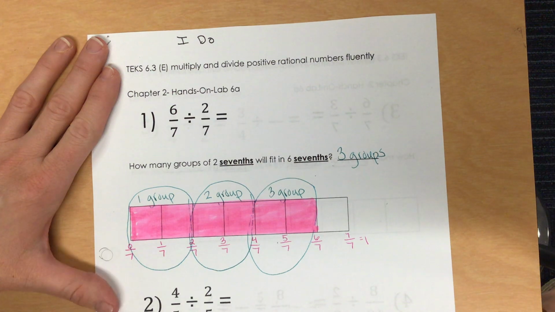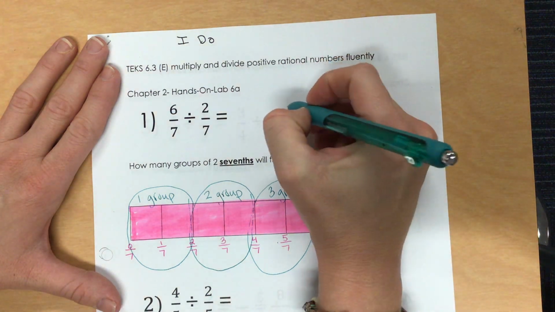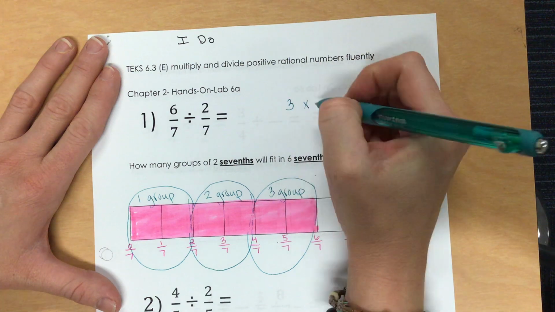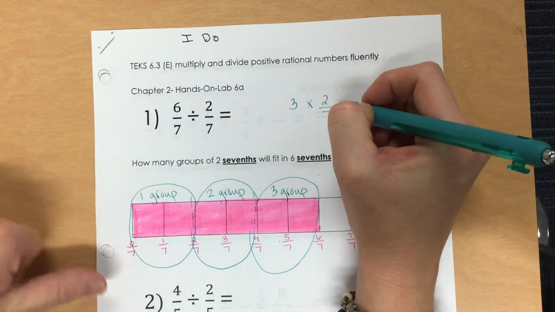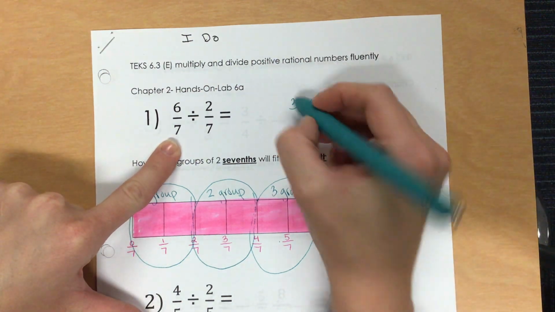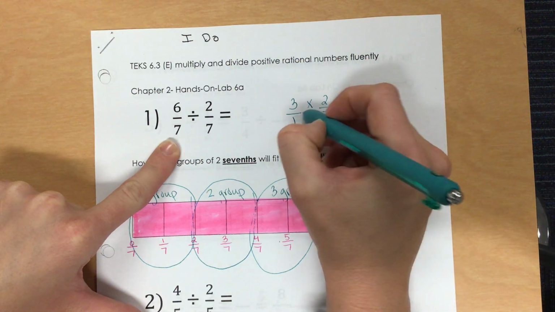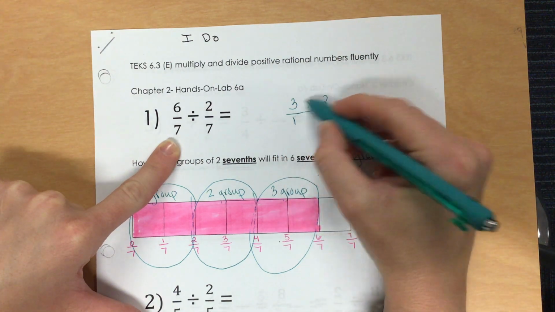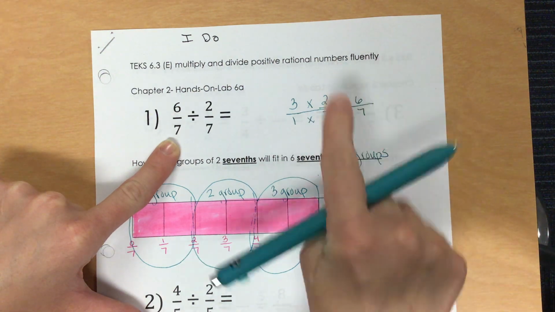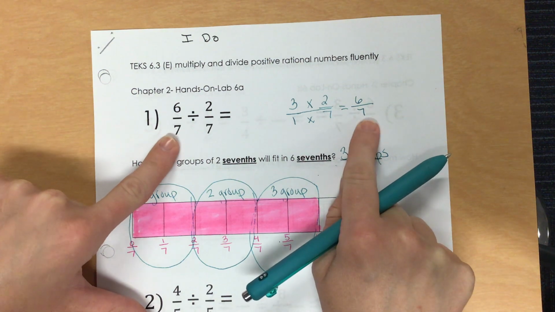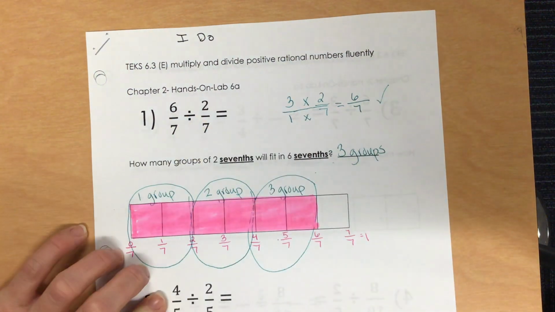How can we check our answer? Well, we know that the inverse operation or the opposite of division is multiplication. So we can take our quotient, which is 3 wholes, multiply it by our divisor of 2/7, and see if it gives us our dividend that we started with. We know that we can write 3 wholes with a denominator of 1. Multiplying our numerators together, 3 times 2 gives us 6, 1 times 7 gives us 7. That is what our dividend is, so we used our multiplication fact families to check our answer, okay?